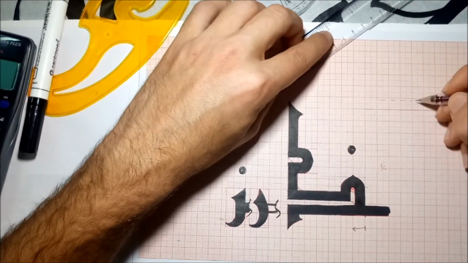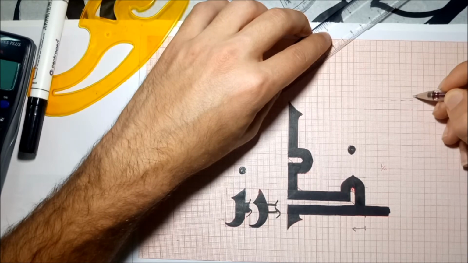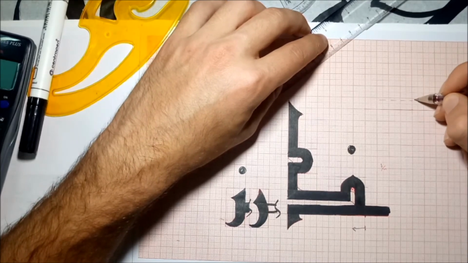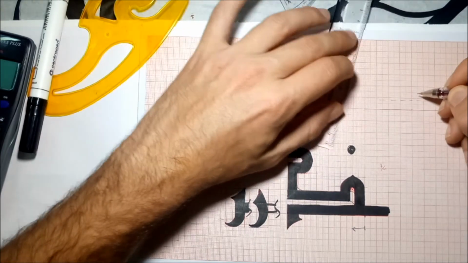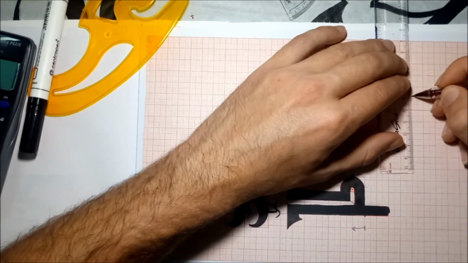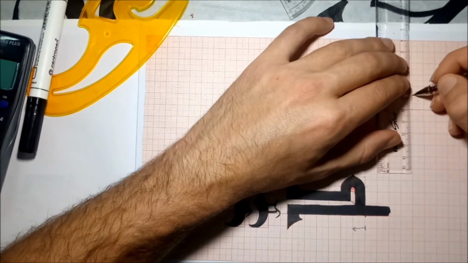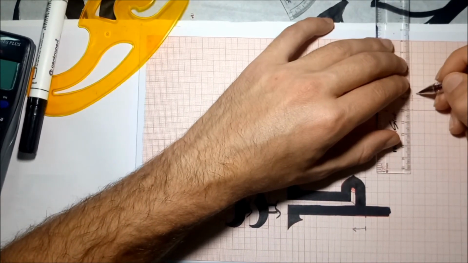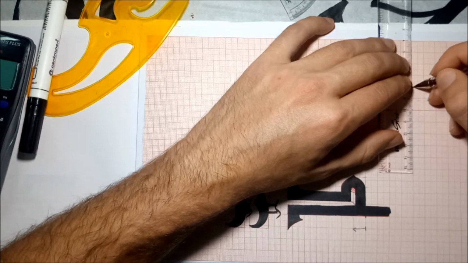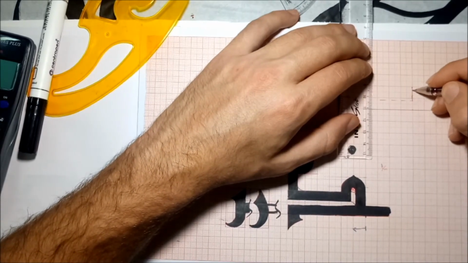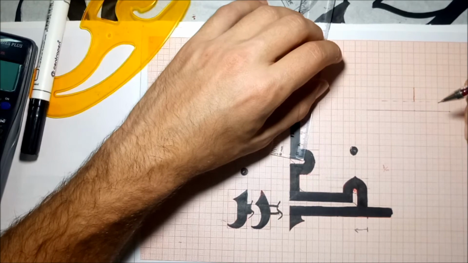From here, we are going to move upwards half a thickness, which is 4. Then we are going to move the full thickness, which is 8, right over here. Now we've got the first part of the right side.